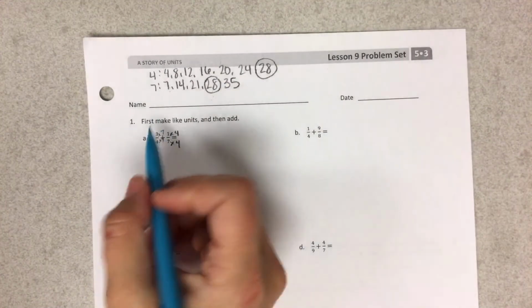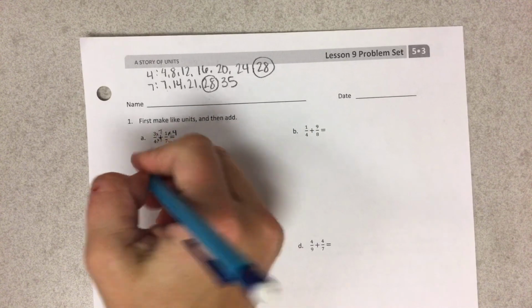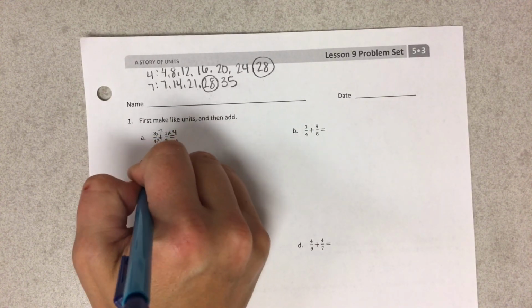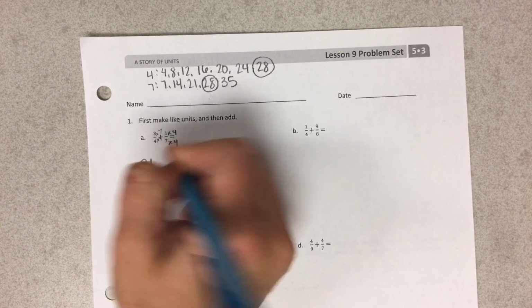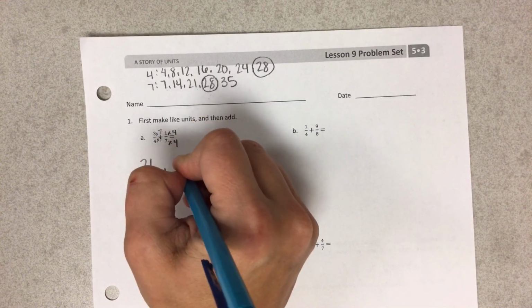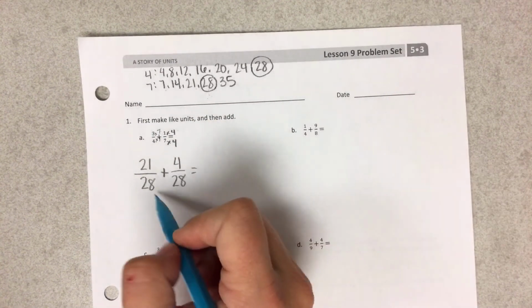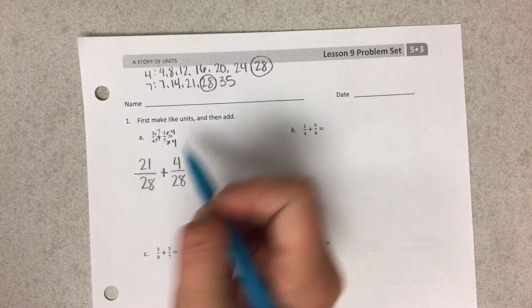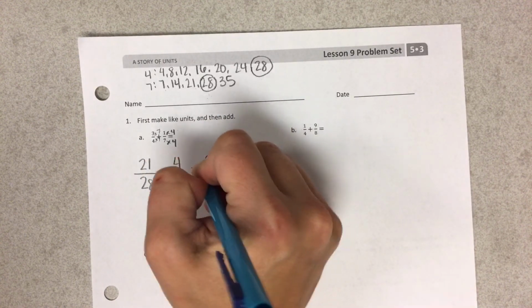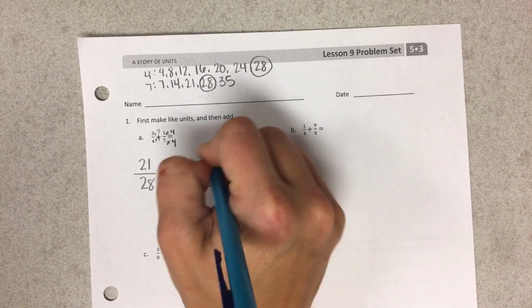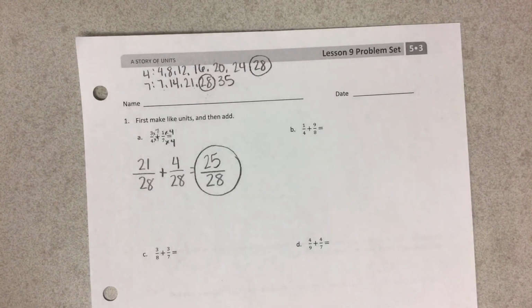Okay, so now I've got 7 times 3 is going to be 21, and I know my denominator is 28. And I'm going to add 1 times 4 is 4, and then my denominator is 28. And now I can very nicely add these across. 21 plus 4 is going to be 25, and my denominator is 28. So my answer is 25/28.